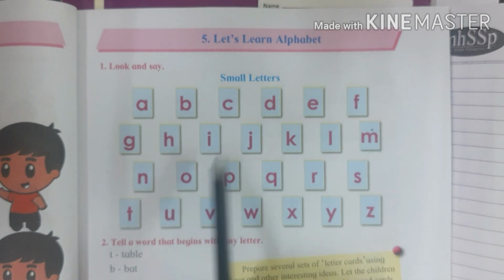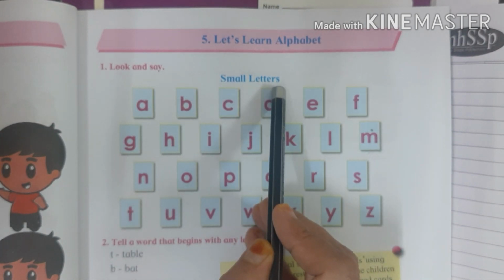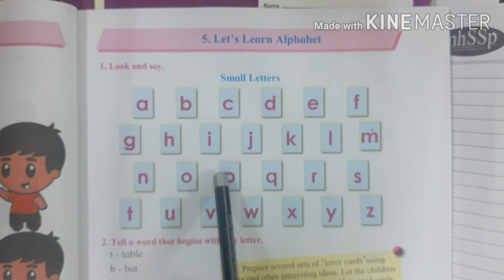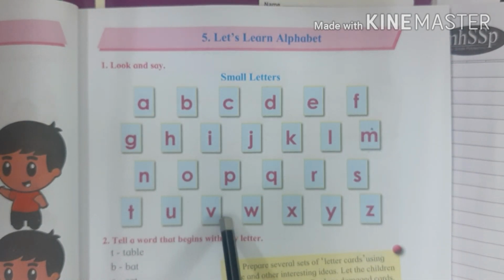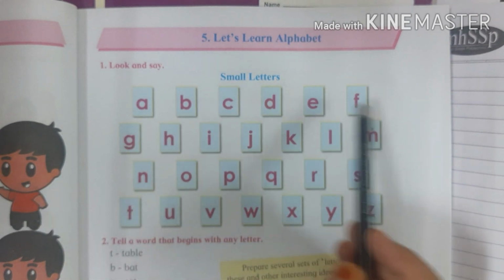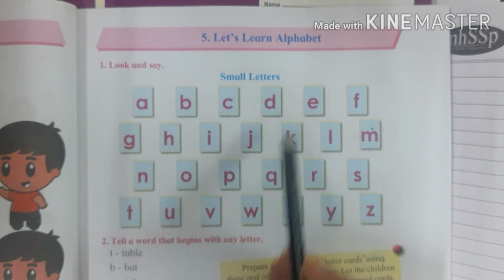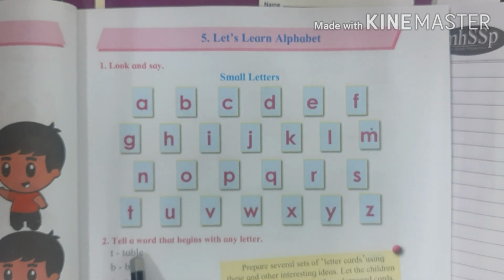What is this? These are small letters. All of you write at least 5 times. How many times? Write 5 times. That's all small letters. Now look.